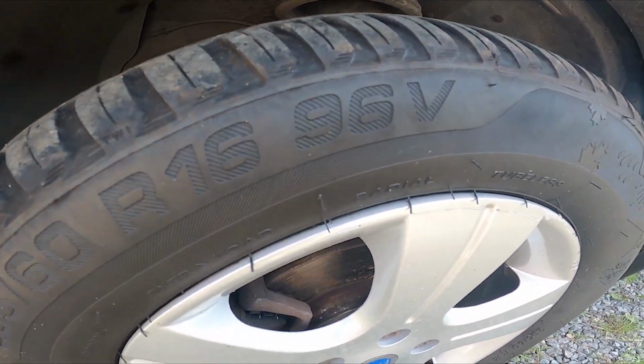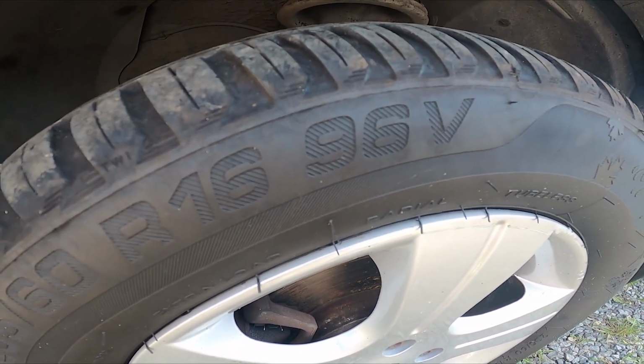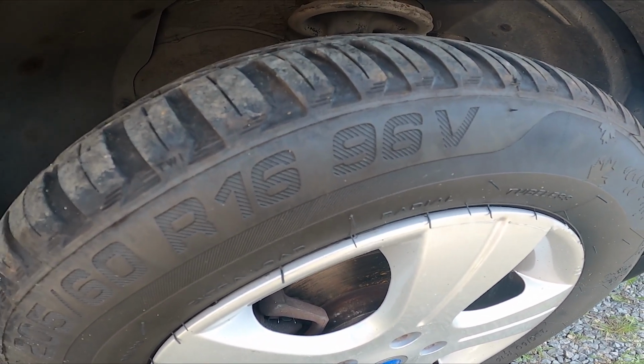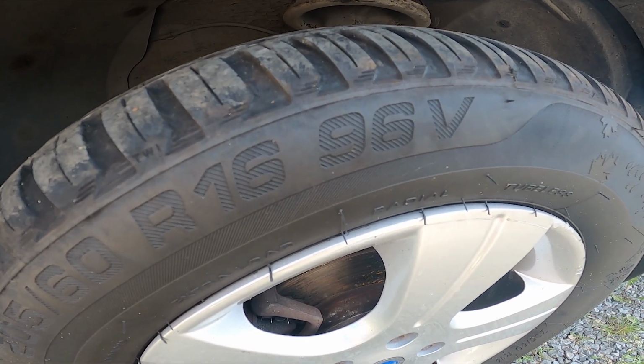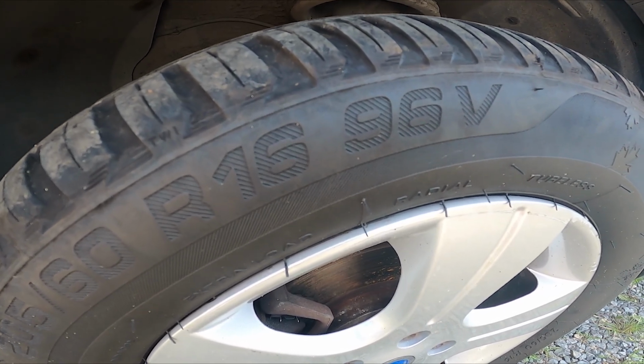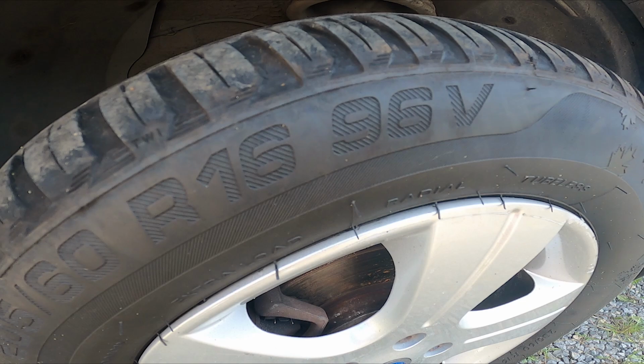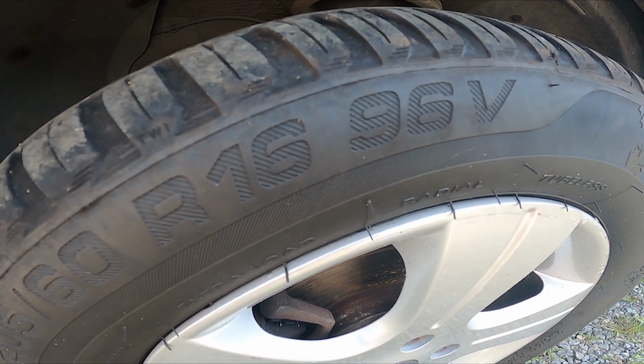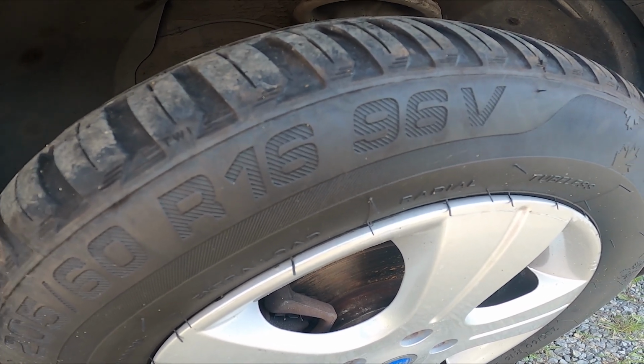The last number we can find is 96 V. The letter is the speed rating. This tells you the maximum speed the tire is suitable for. This is the fourth and final part of your tire.